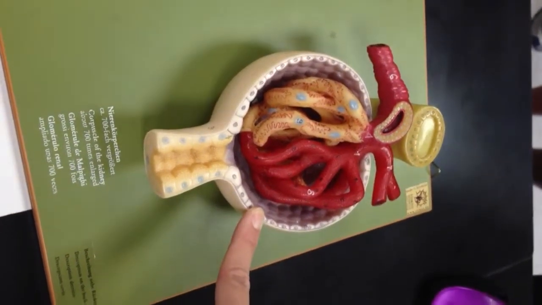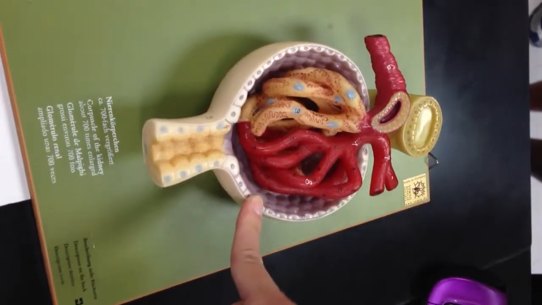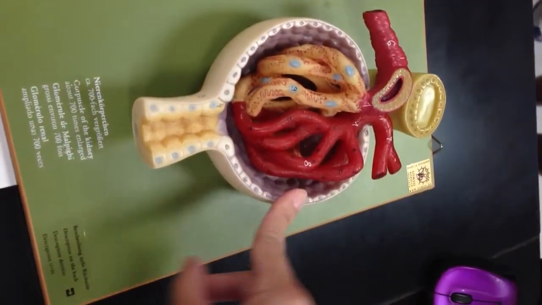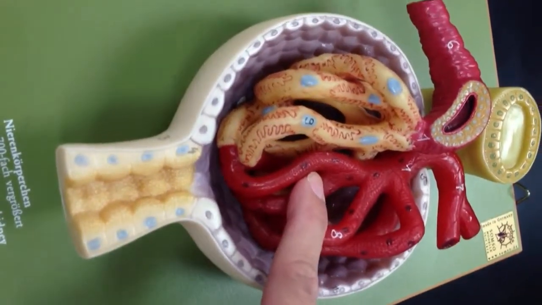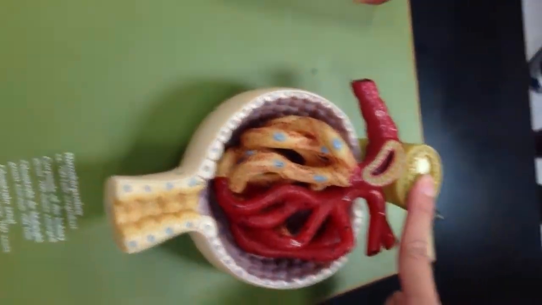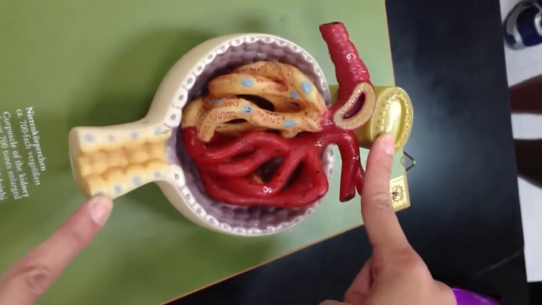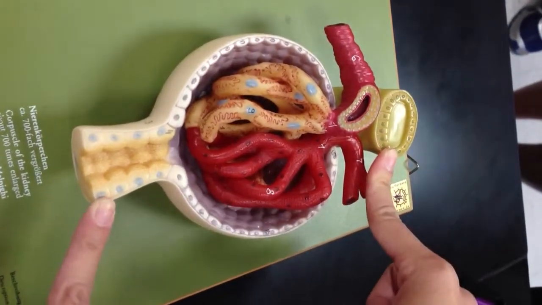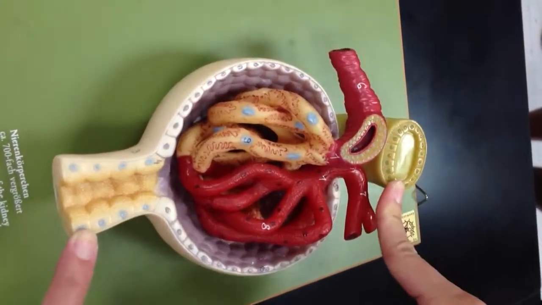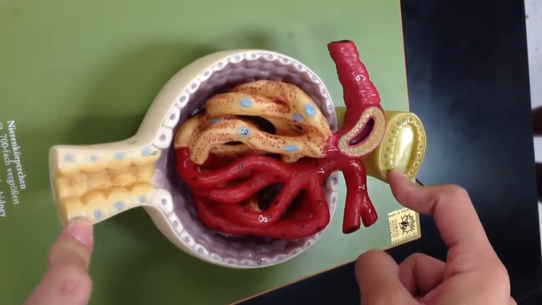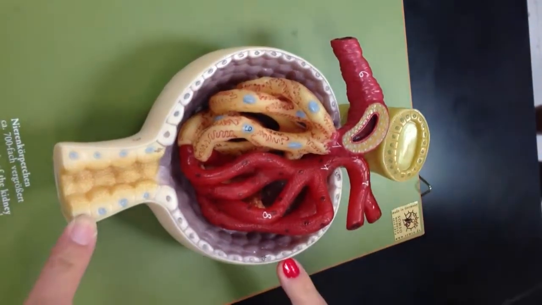Because we want filtrate to pass. And then what is this in the center? Glomerulus. Good. Now this and this are what structures? Renal tubules. What tissue is that? Simple cuboidal. So this is simple cuboidal, not simple squamous.